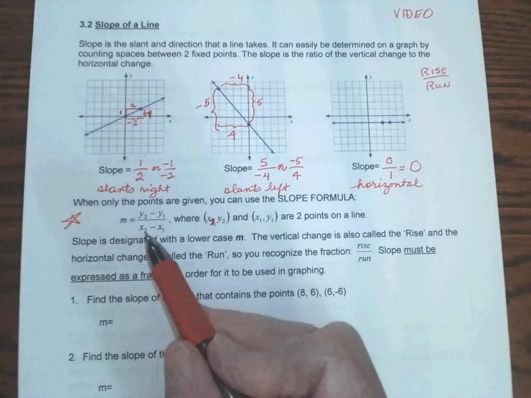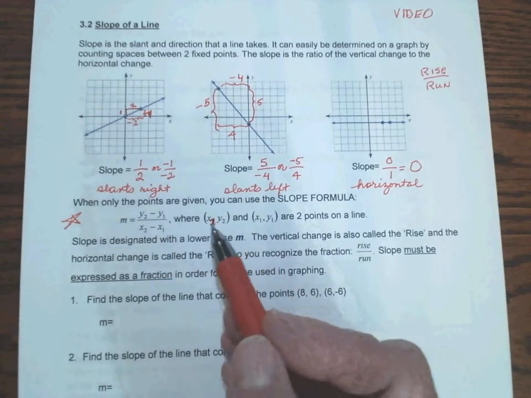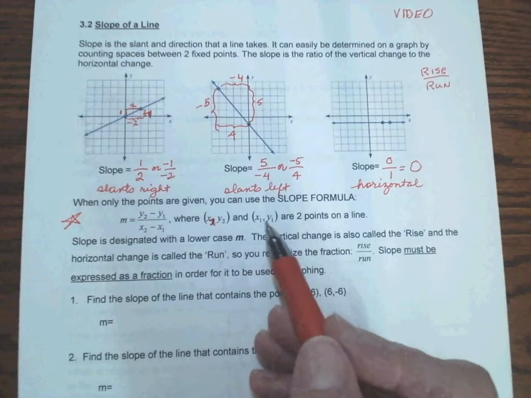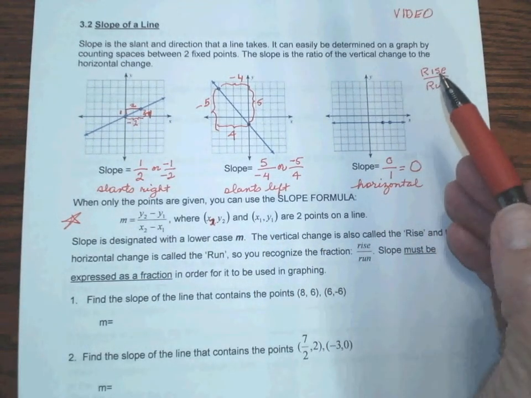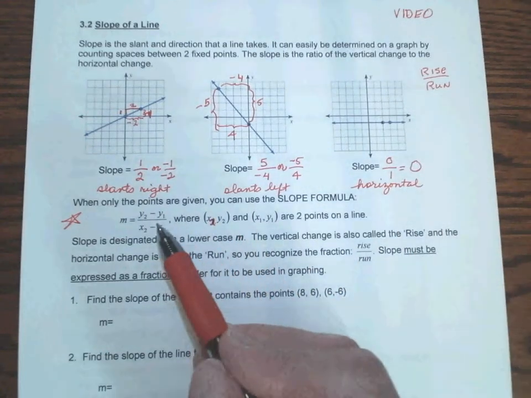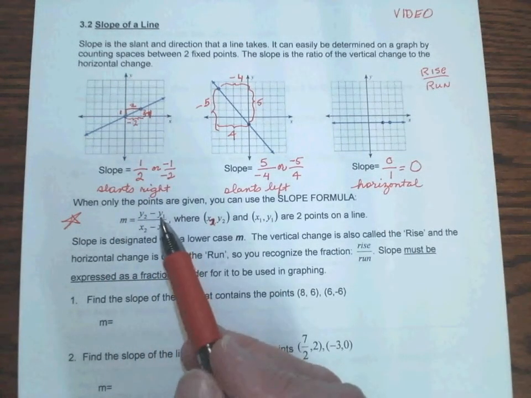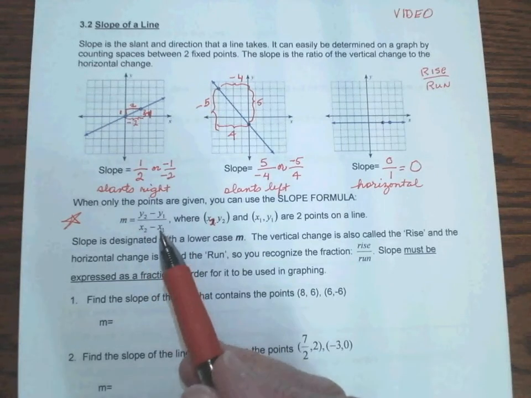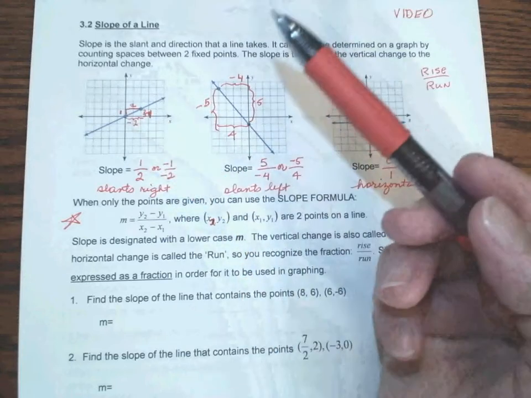So here's your formula. Now what this means is you're going to have two x values and two y values. Our top number is always how far we go up or down, and the y-axis is where we go up or down. So the y values always go on top and the x values go on bottom. Now we have to find the difference between those two values.